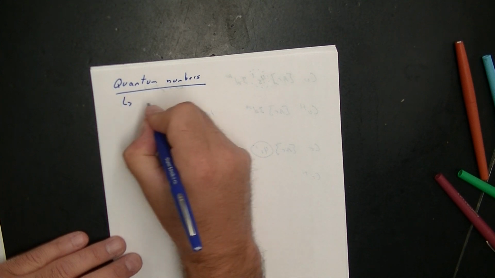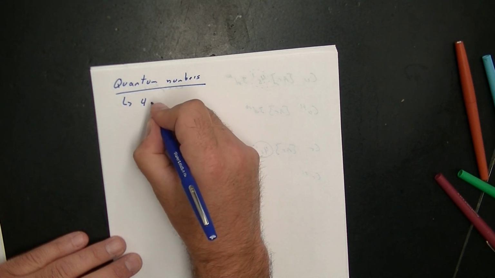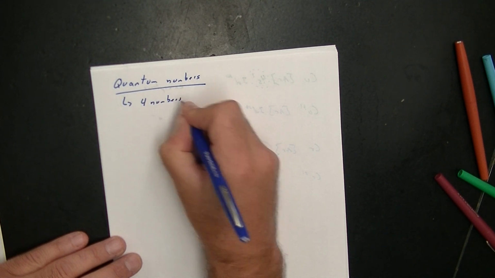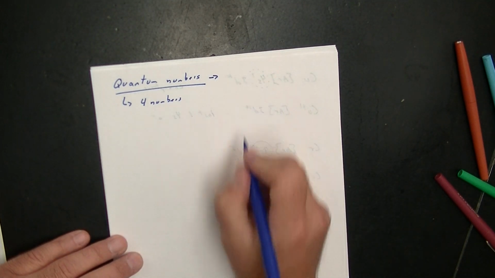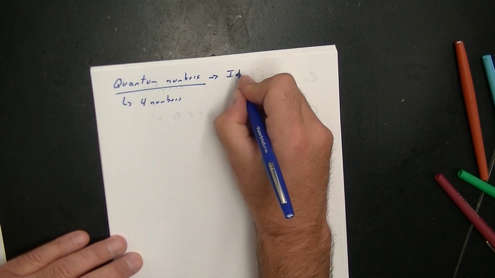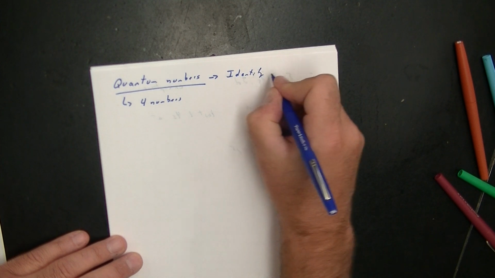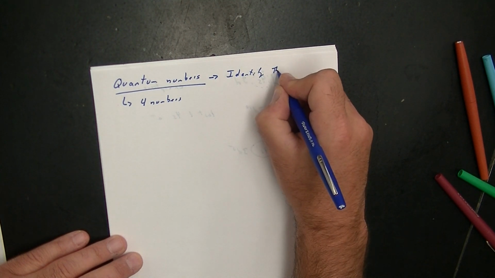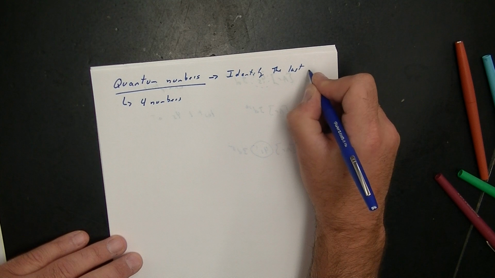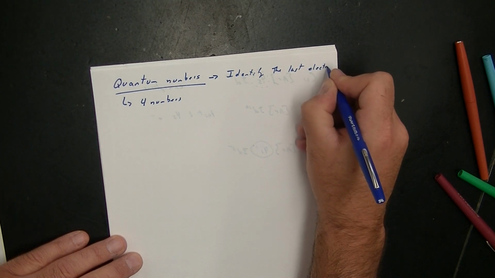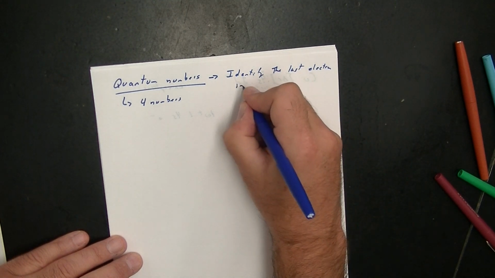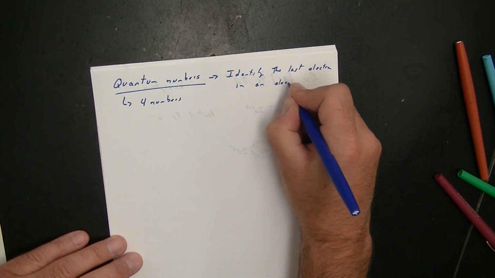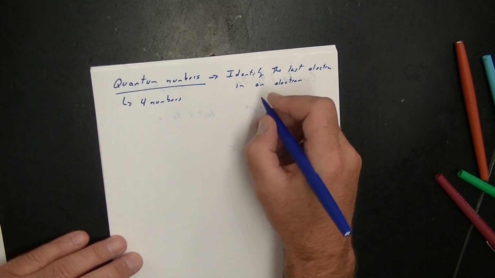There are 4 quantum numbers, and the quantum numbers identify the last electron in an electron configuration.